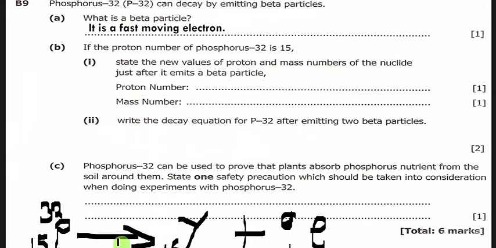Then the mass number will remain the same, 32, because a neutron breaks into an electron that comes out and a proton that adds itself here.